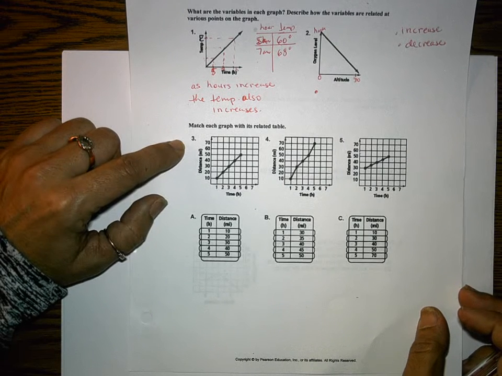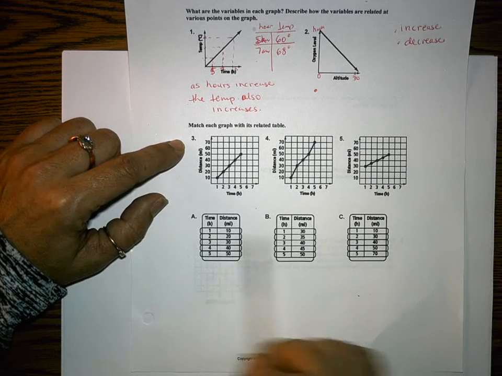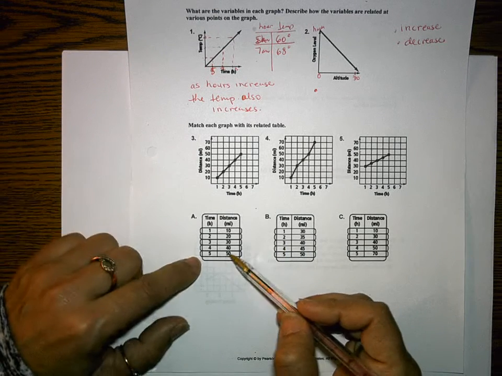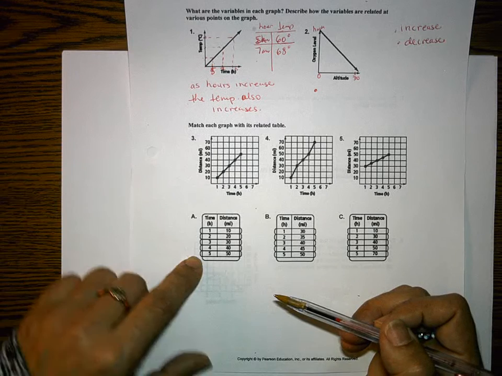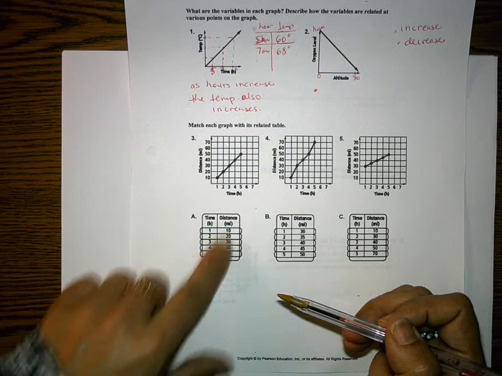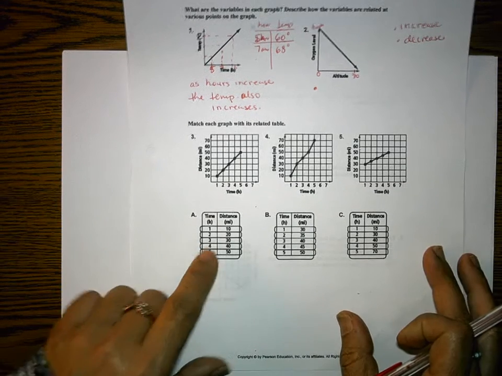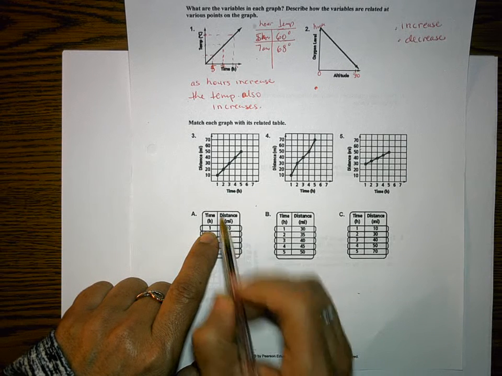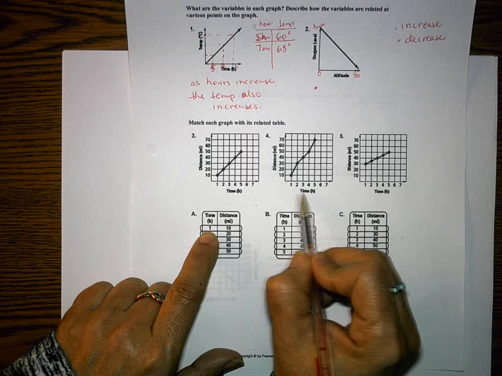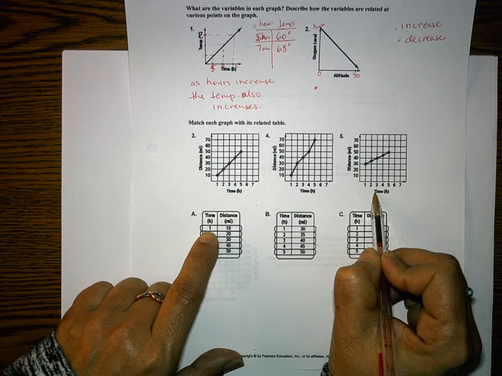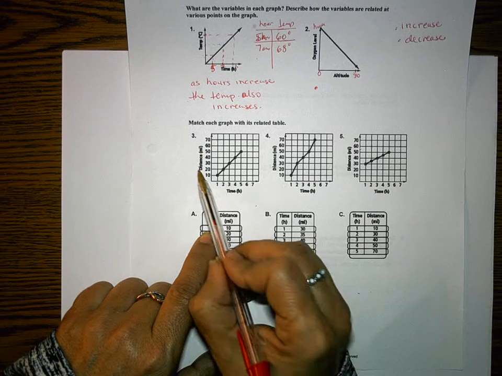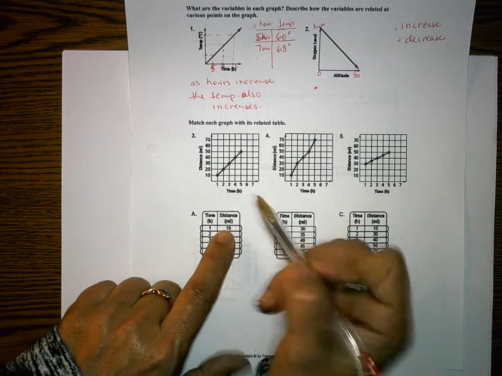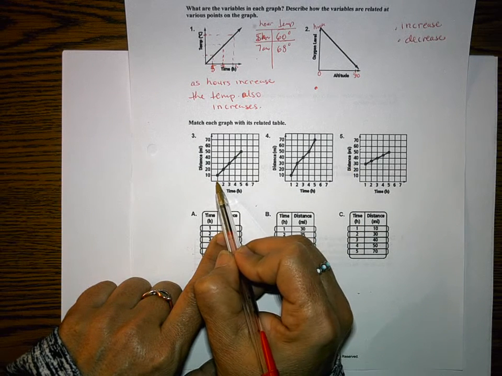Question number 3, 4, and 5, I'm supposed to find the table that matches this graph. I like to look at the table and then go look at the graph, but it really doesn't matter. I'm going to try to find what graph matches with table A. It looks like if I have 1 hour, I have 10 miles. So this is time, time, and time. They all have something about time. And they all have something about distance, distance, and distance. So it looks like 1 hour I should be matching with 10. Graph 3 matches.